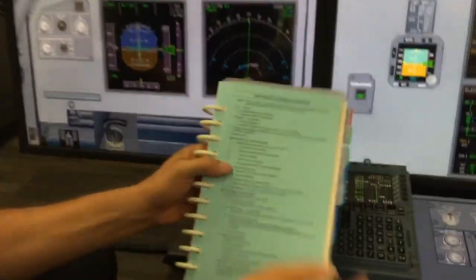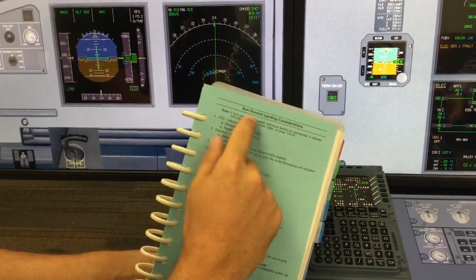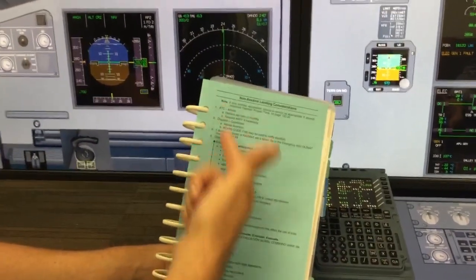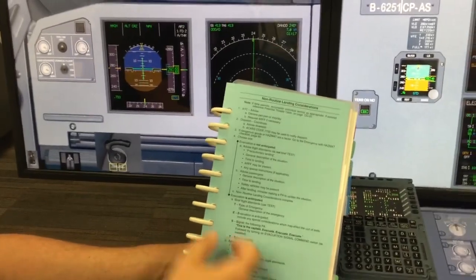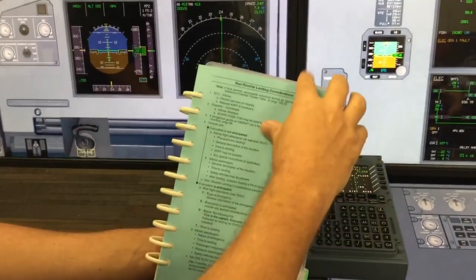So, non-routine landing considerations, if time permits, right? If we don't have the time to do this, we're just going to disregard. This is a guide, it's not a checklist. So we go through here and we reference what's relevant to our flight.